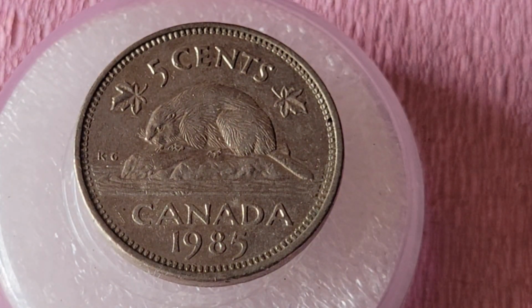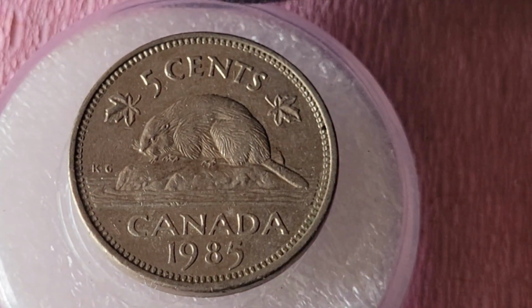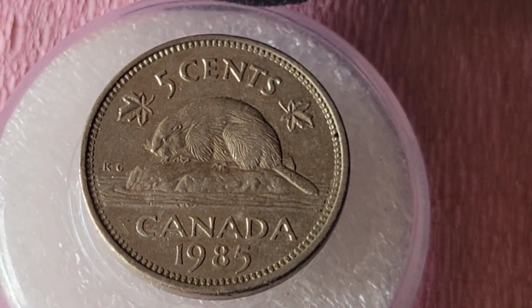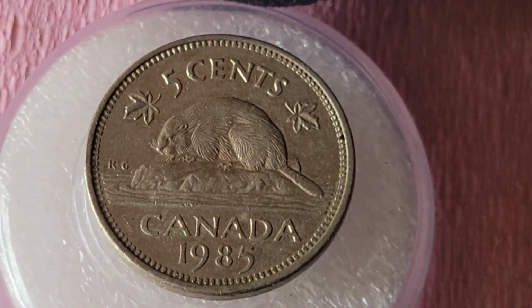Whether you're a seasoned collector or just curious about the change in your pocket, this video will give you all the information you need to understand why the 1985 Canadian nickel is more than just a 5-cent piece.